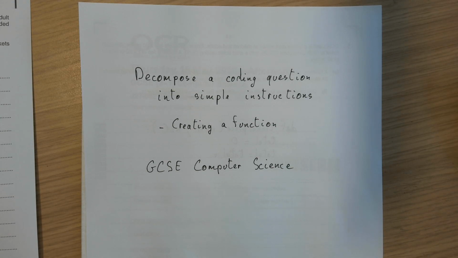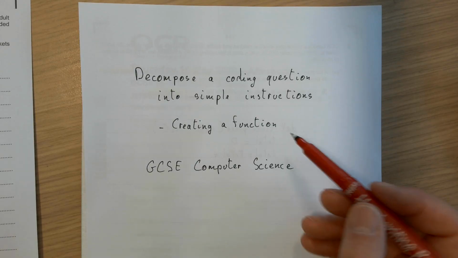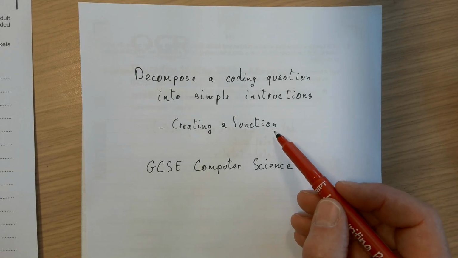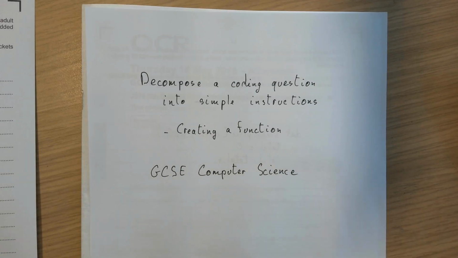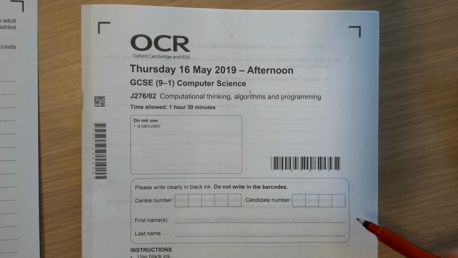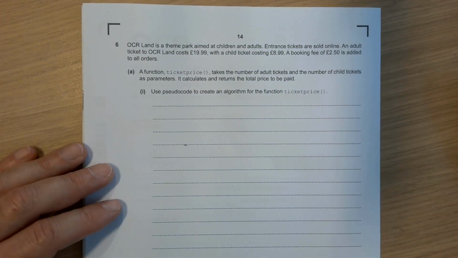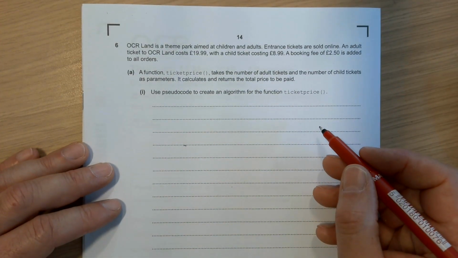Welcome to this screencast. I'm looking at decomposing a coding question into simple instructions, and this is a question where we're asked to create a function. This is for GCSE Computer Science. I'm using an old exam paper from 2019, and here's the question that we were asked back then.